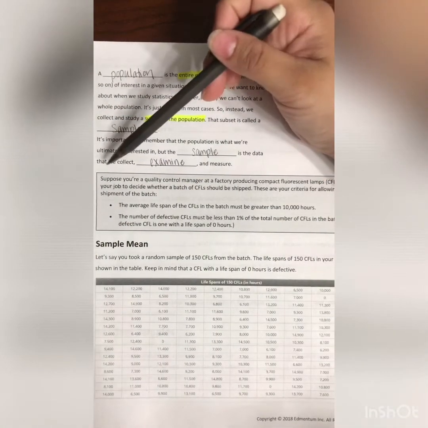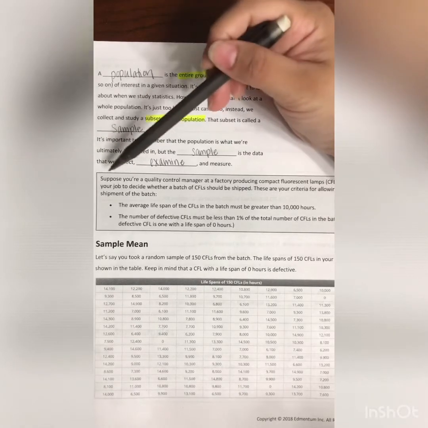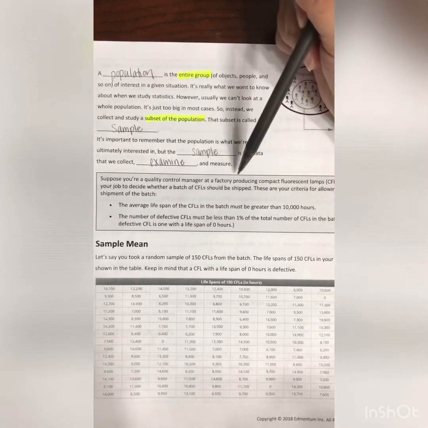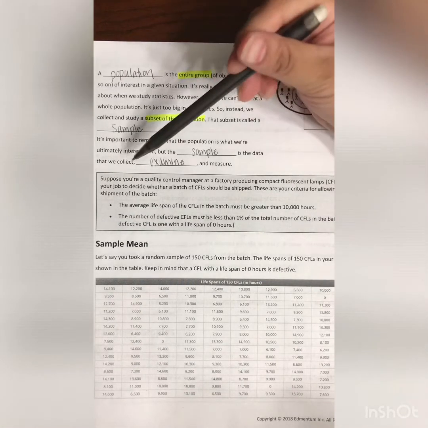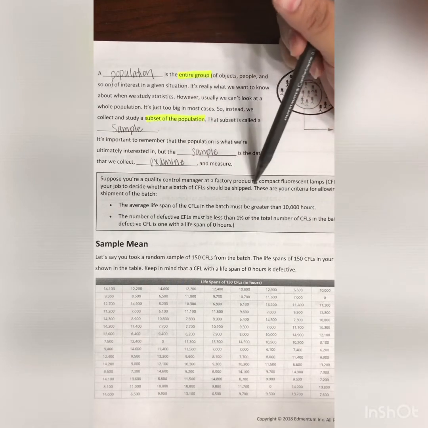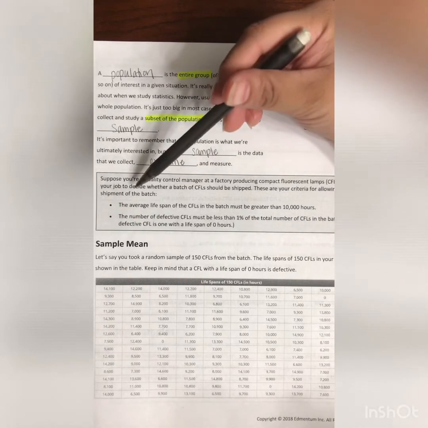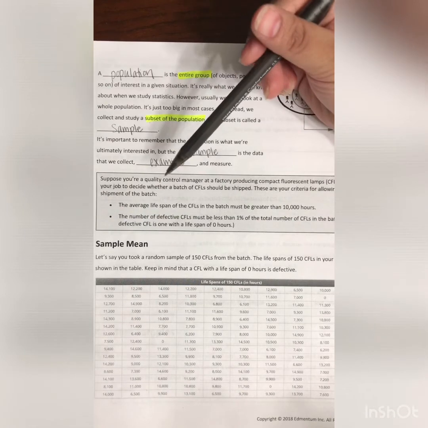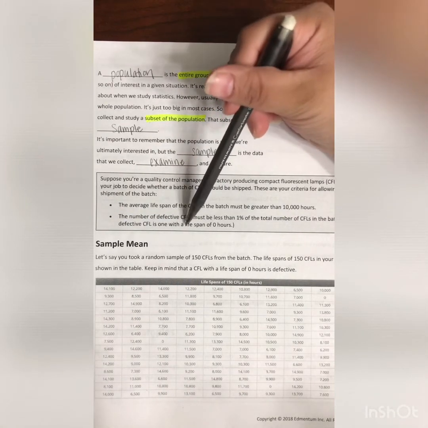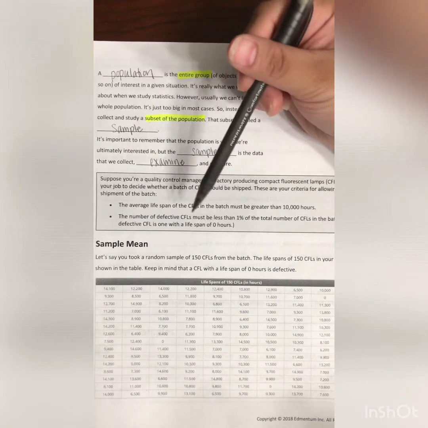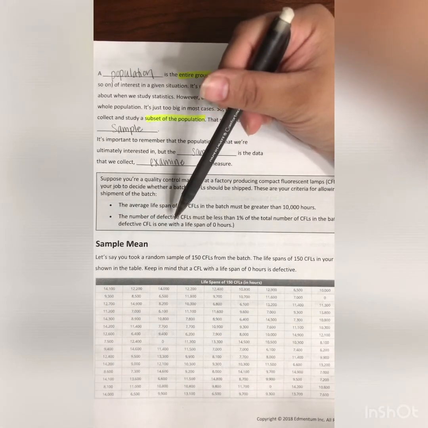Okay. So now we're going to look at an actual example that they give in Edmentum. Suppose you're a quality control manager for a factory producing compact fluorescent lamps, CFLs, and that's what they will be called from this point forward. It's your job to decide whether a batch of CFLs should be shipped. These are your criteria for allowing the shipment of the batch. They both must be true for you to ship the bulbs, and if either one is not true, then you can't ship the bulbs.